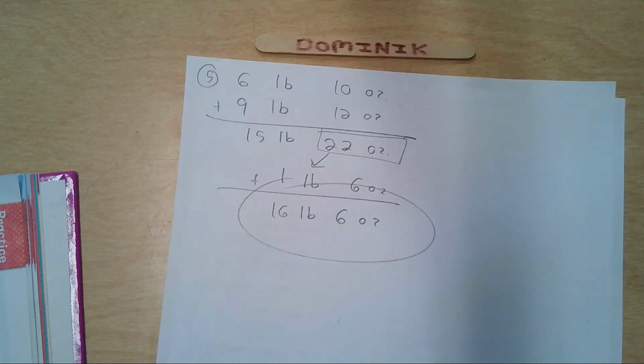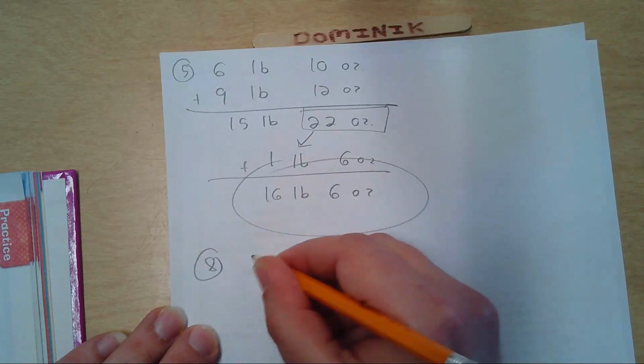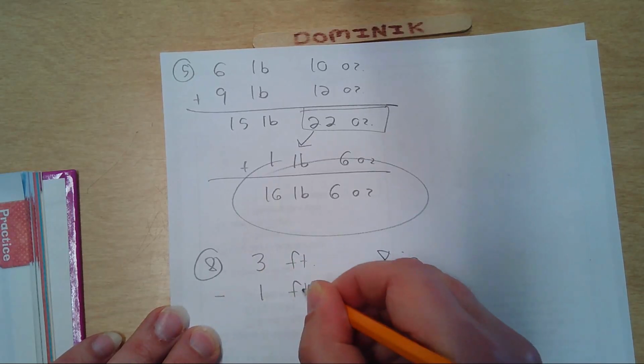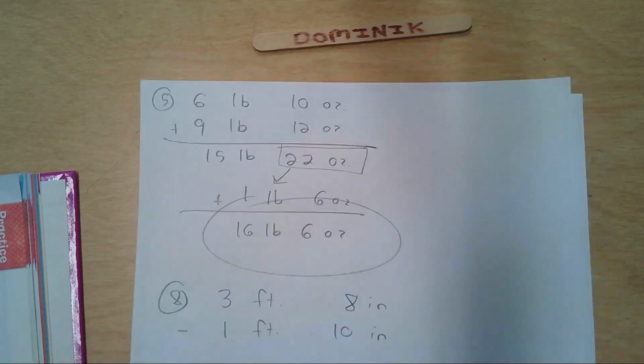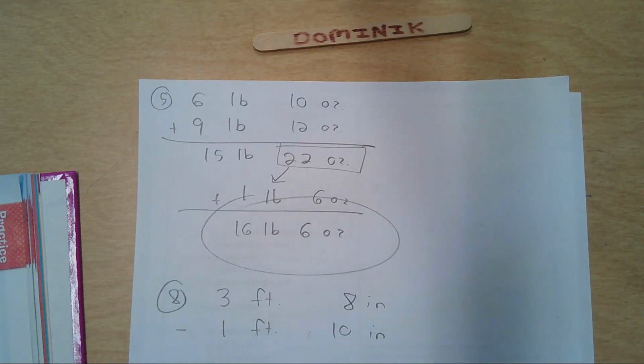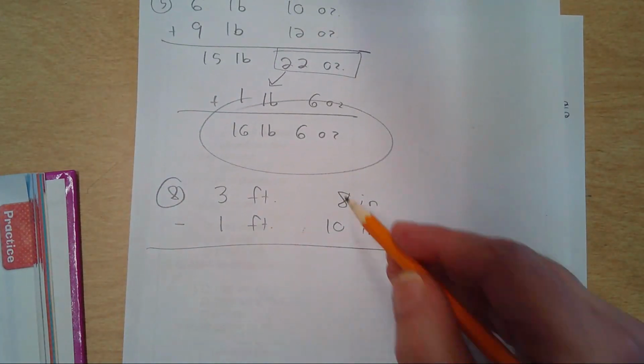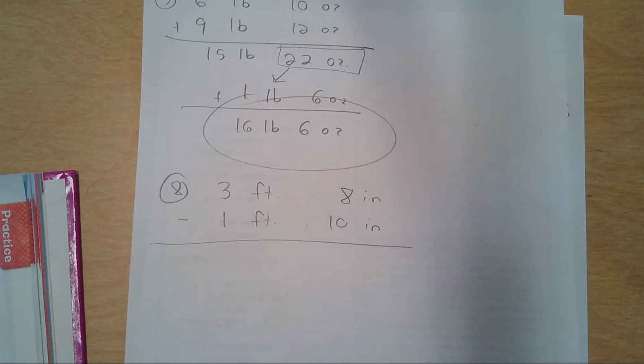Now we're going to do some subtracting. Number 8 says 3 feet 8 inches, subtract 1 foot 10 inches. And again, you have the option, I can convert everything to feet. 3 2/3 minus 1 5/6. I can convert everything to inches. 44 minus 22, 22 inches answer. But if we're using the same method, first thing, again, we always start on the right there, and you should realize 8 minus 10 is not going to happen.